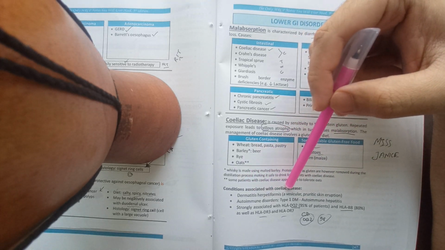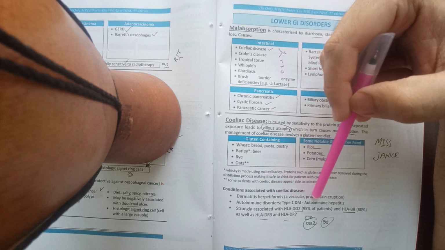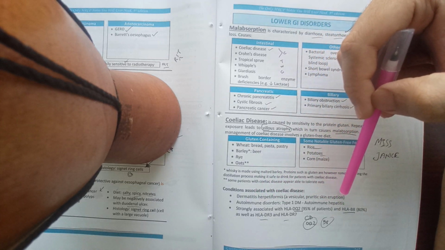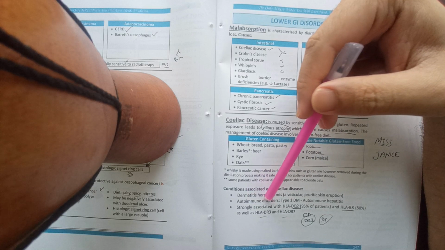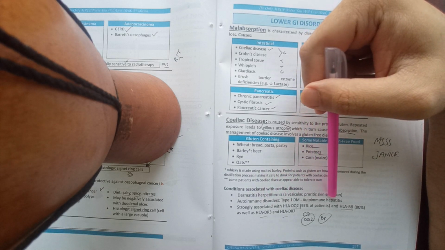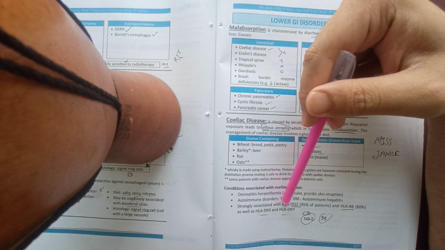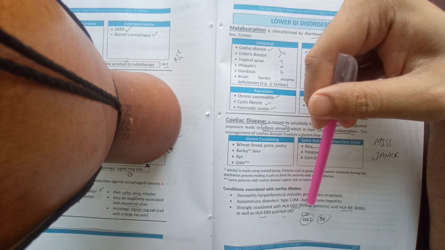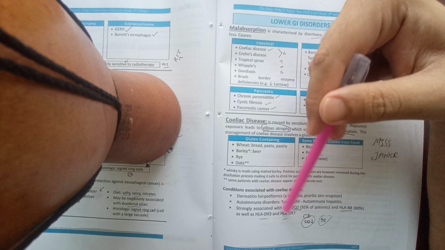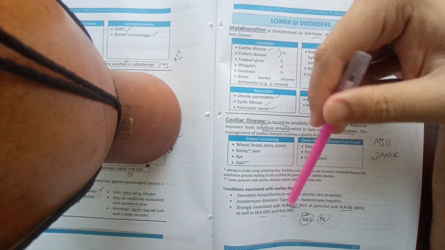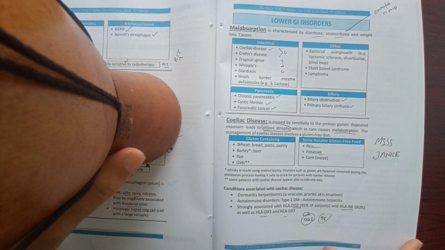Conditions associated with celiac disease can be dermatitis herpetiformis, a vesicular pruritic skin eruption, and autoimmune disorders like type 1 diabetes mellitus or autoimmune hepatitis. It is strongly associated with HLA-DQ2 in 95% of patients, HLA-B8 80%, HLA-DR3, HLA-DR2. So DQ2 is the one to remember, since it's 98%.